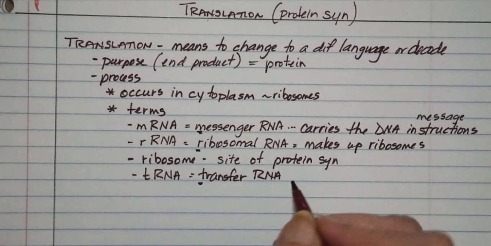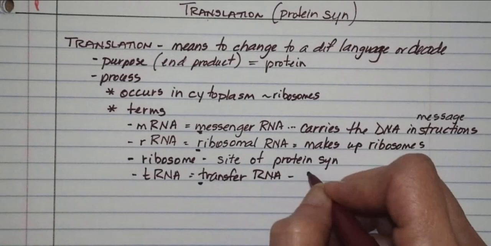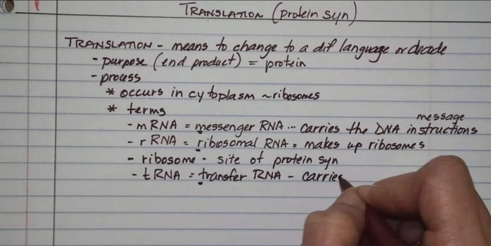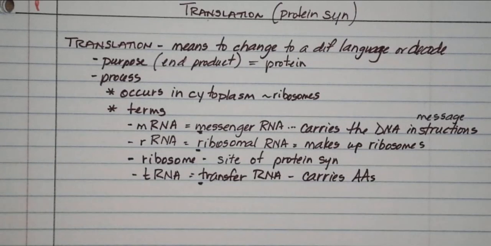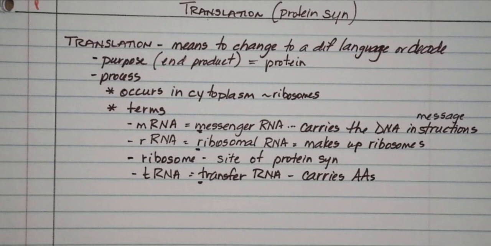Can I put AAs? Yeah. So the transfer RNA is bringing in the amino acids, because we have to make that protein. We have to put the amino acids in order, and we have to hook them together. Because proteins are made of amino acids, if I ask you what you call a chain of amino acids, what are you going to tell me? A protein. That's what they are. You hook a bunch of amino acids together, you get a protein. So a chain of amino acids is a protein.